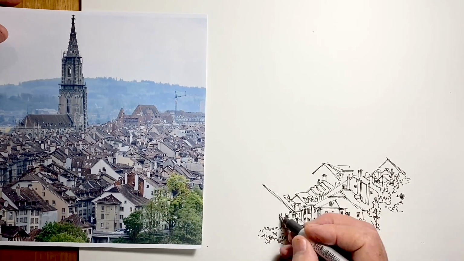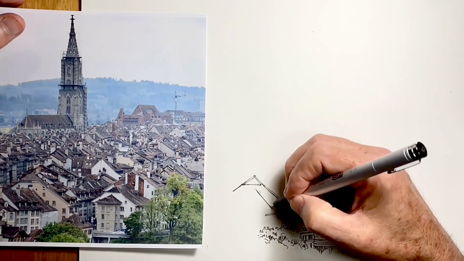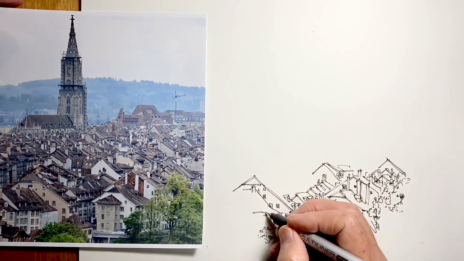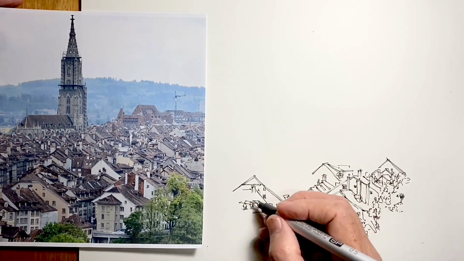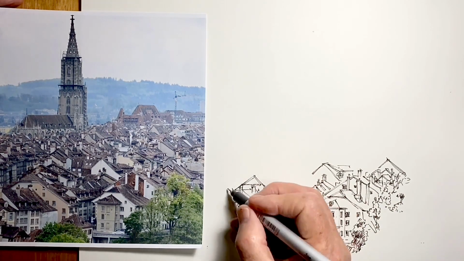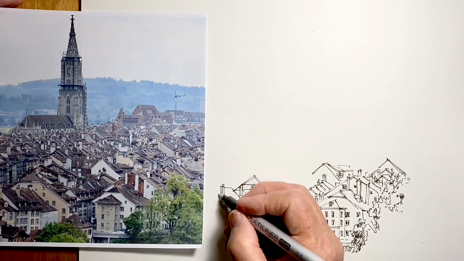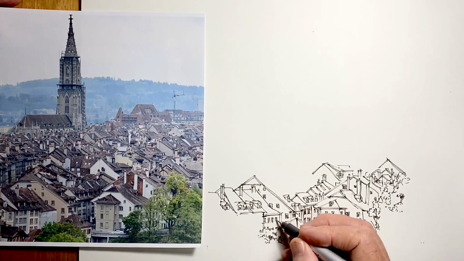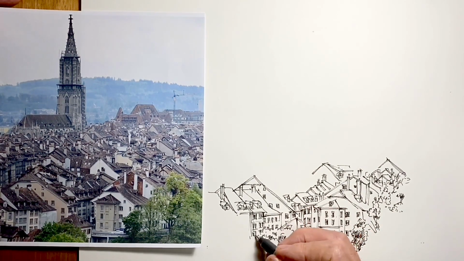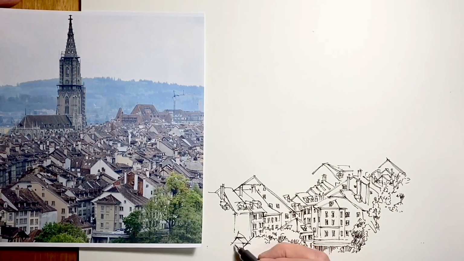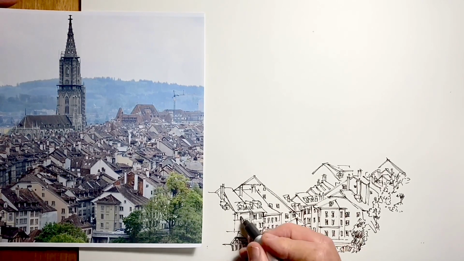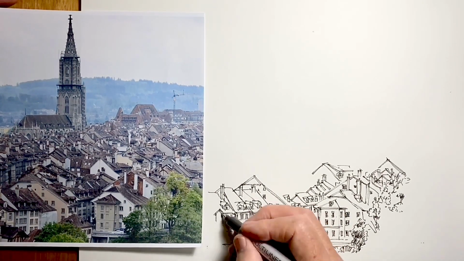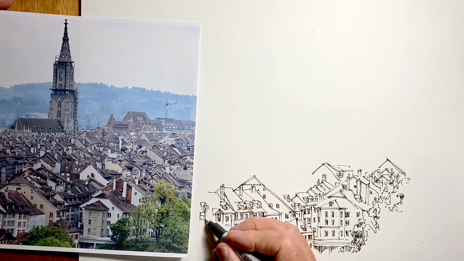I'm continuing with my 0.5mm pen with the rest of what I'm calling the foreground here, these buildings in the front. I'm doing these closest buildings which have the most detail in terms of rows of windows. I'm trying to make sure I line them up reasonably straight and taking into account the perspective of the way the building is angled to the street and to me as the viewer.